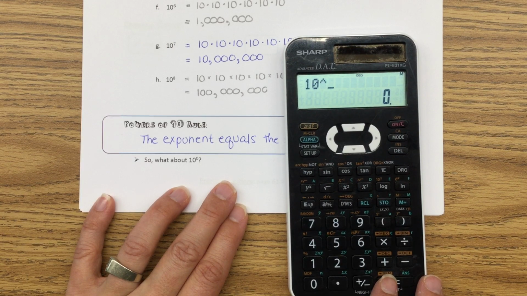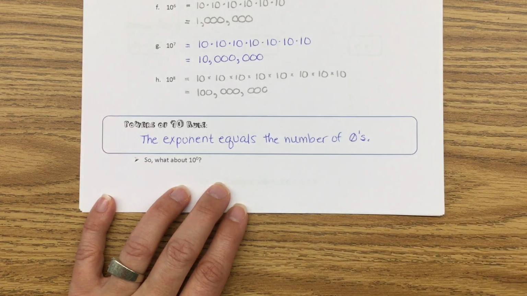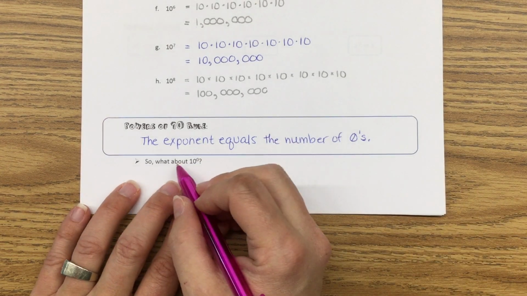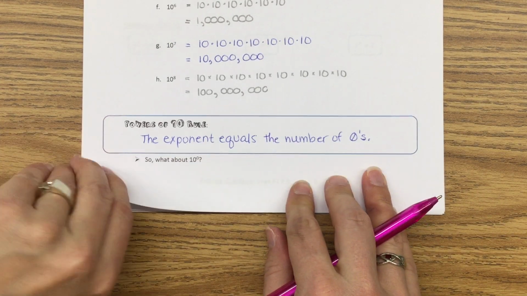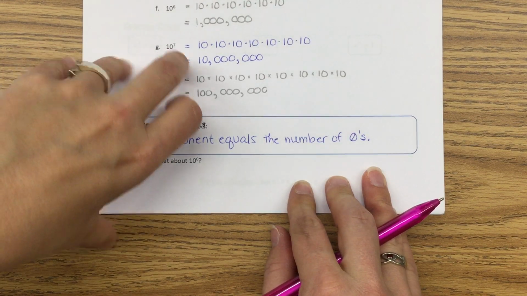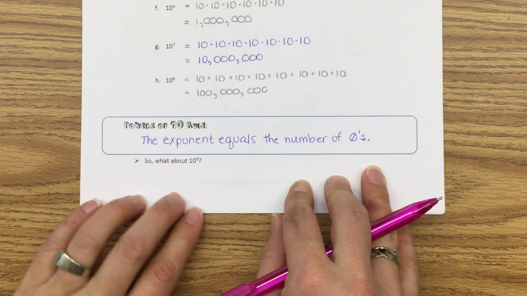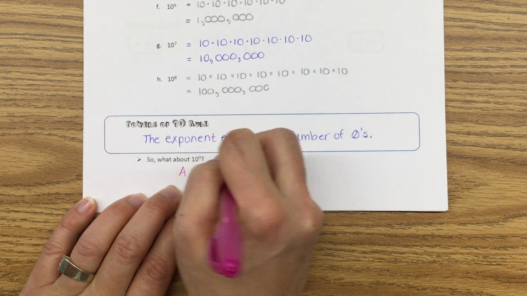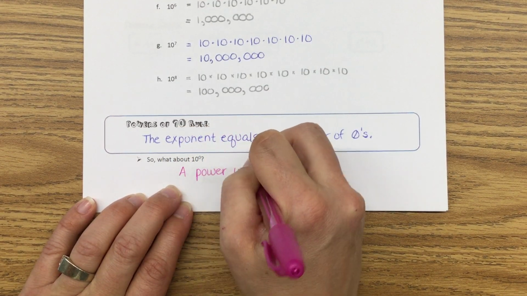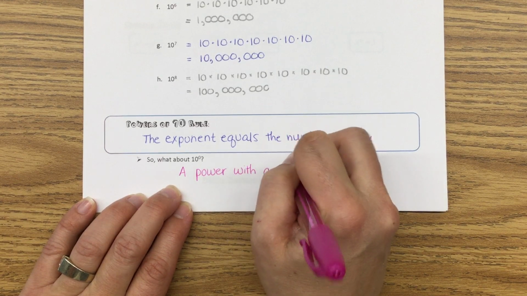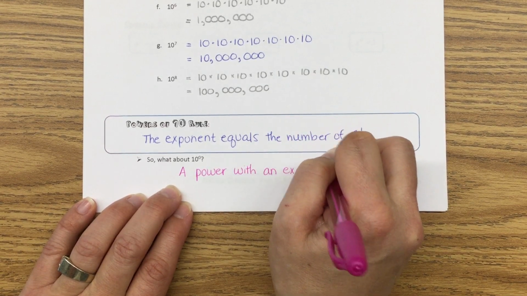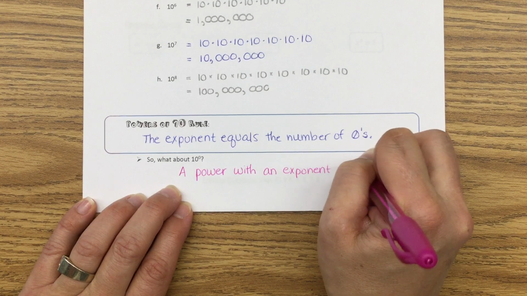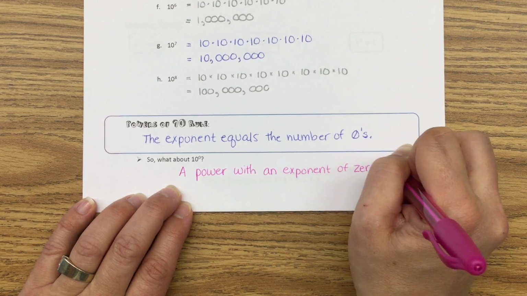What will we be left with then? 1. Okay, so a power with an exponent of 0 equals 1.